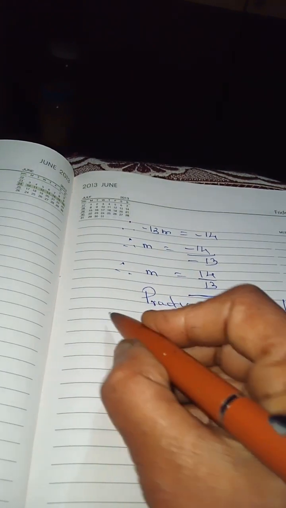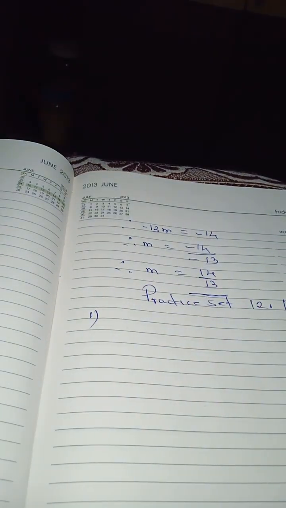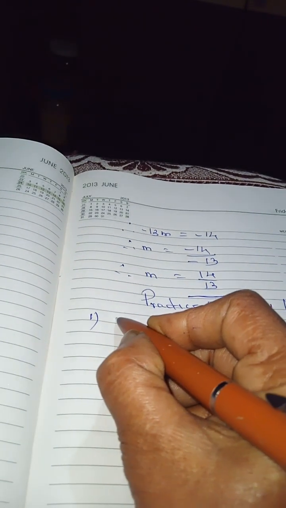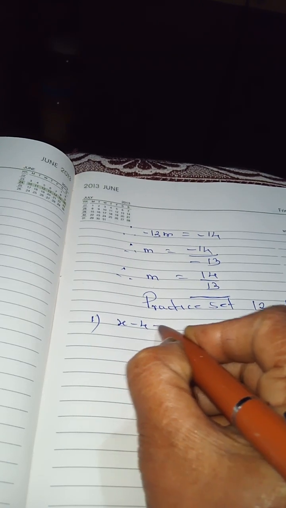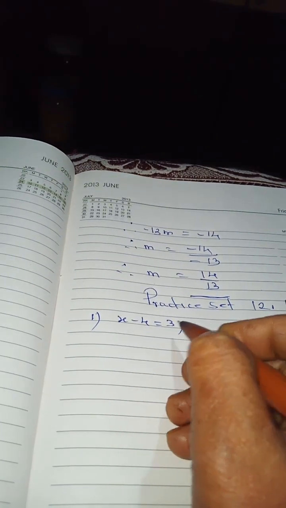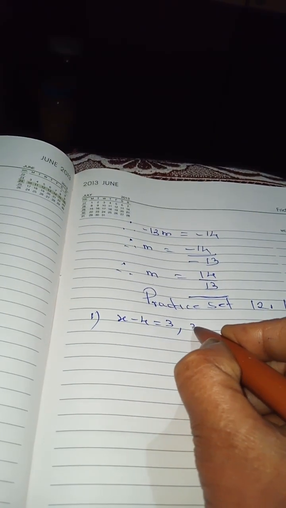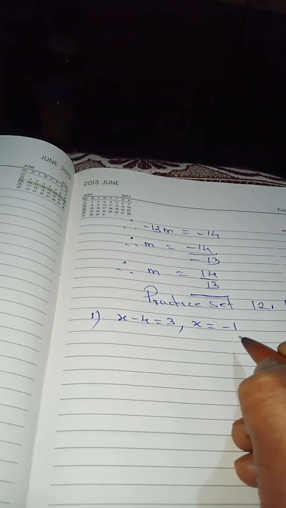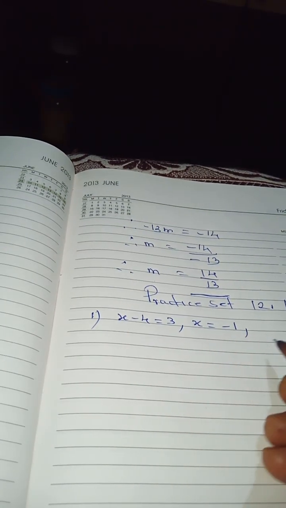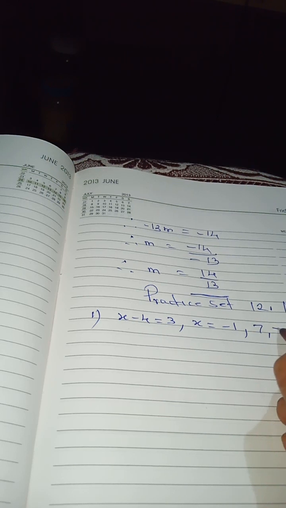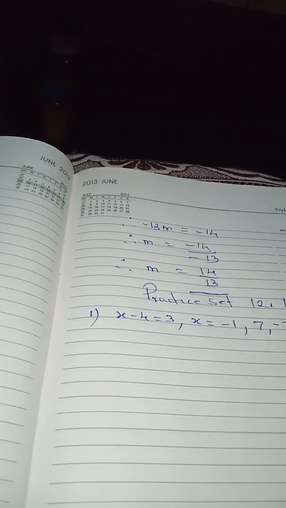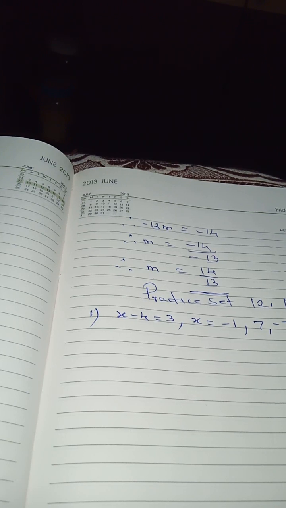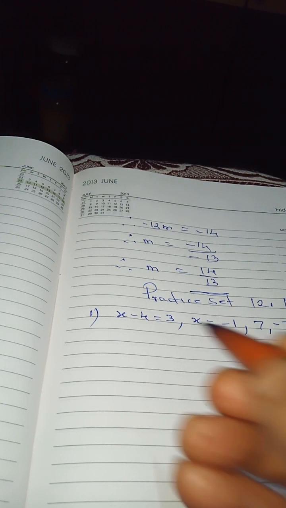Okay. Now one I'll give you. Here x minus 4 is equal to 3, comma, and x is equal to minus 1, comma, 7 and minus 1. See, we have to write very clearly, nicely, clean and tidy. Now solution.